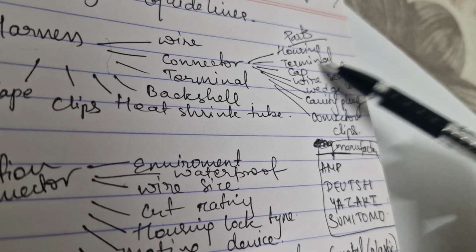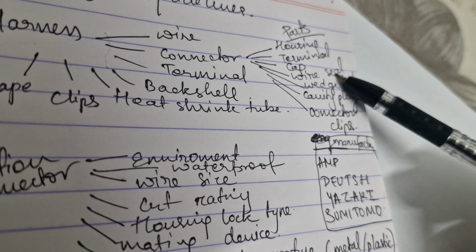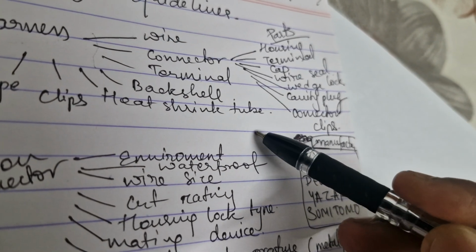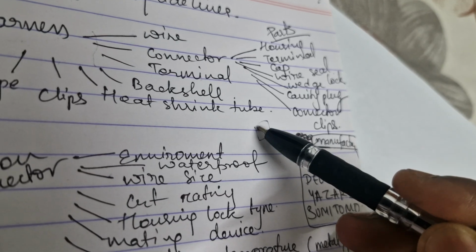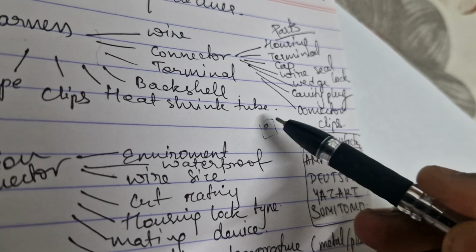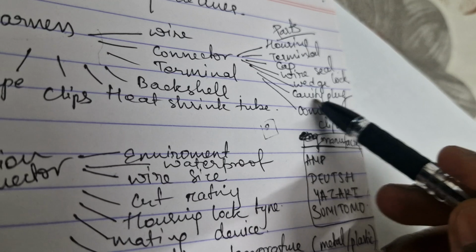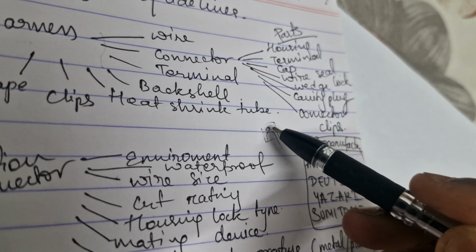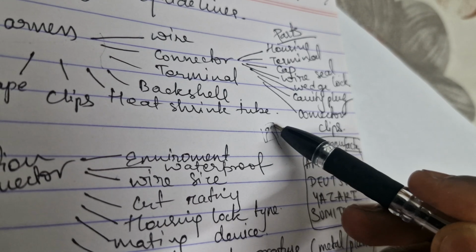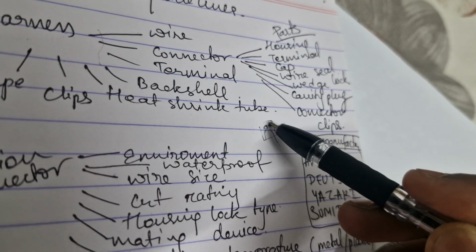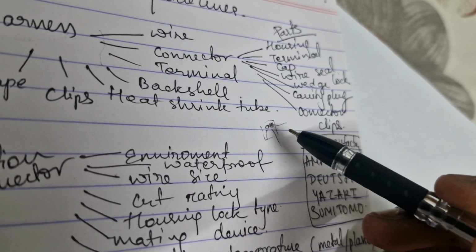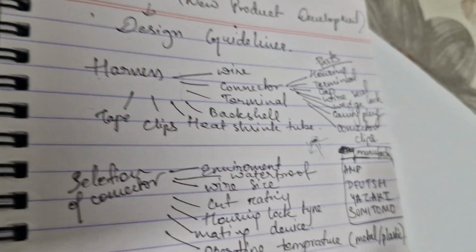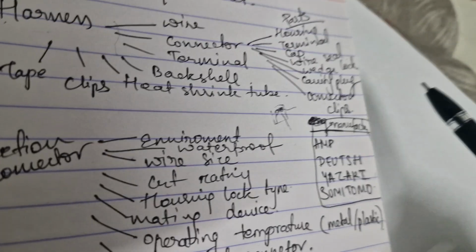And then the cap will be there, and the wire seal. Suppose in a connector some cavity is not used, then we use a cavity plug. And suppose some wire is going through and one cavity is empty where no wire is coming, then we have to seal that cavity. And then connector clips, I will explain each and everything in my next video.